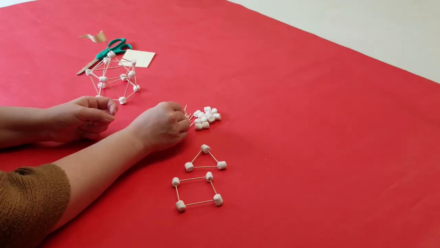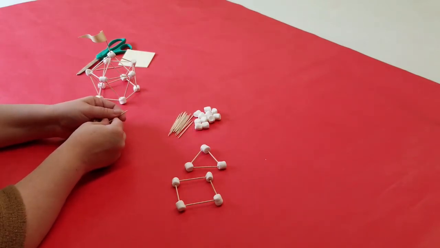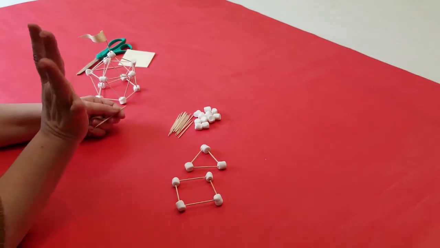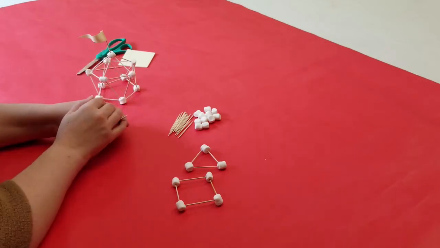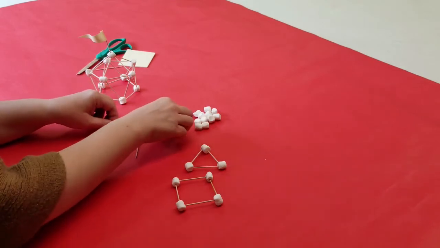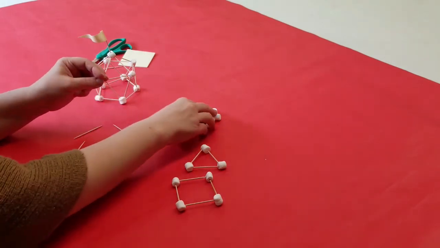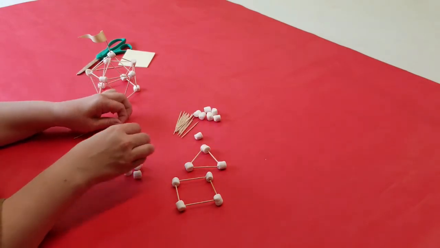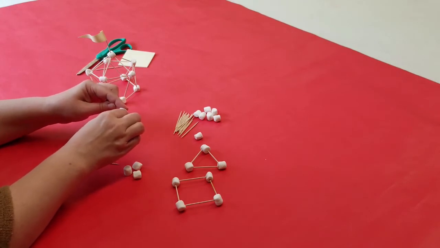The first thing we're going to need is a pentagon. And do you remember how many sides a pentagon has? Penta means 5 and gon means shape, so 5-sided shape. And so we're going to make this 5 sides. So we need 5 toothpicks for this. And we're going to need marshmallows for all of our corners. So we just start connecting them together to make a pentagon.